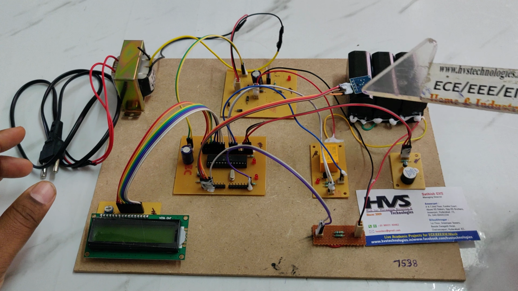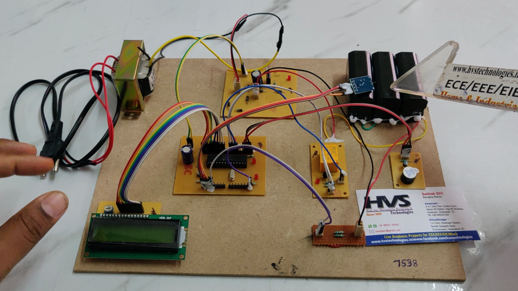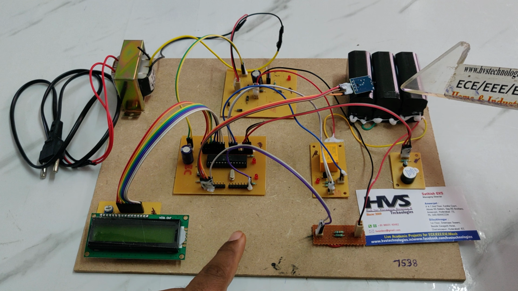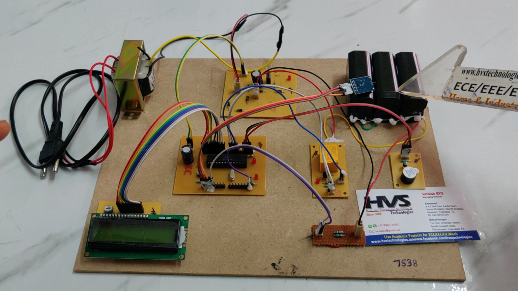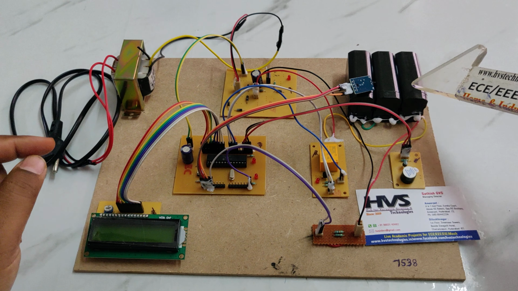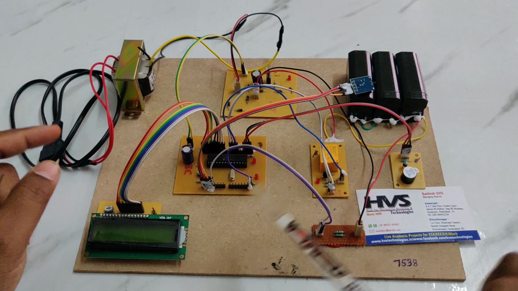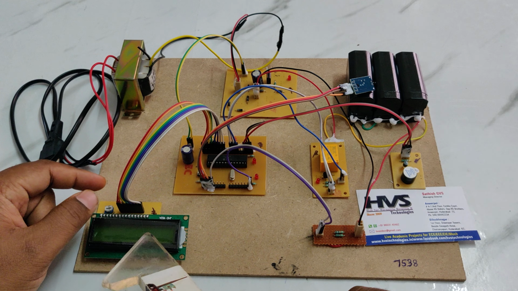So this one represents an EV battery pack, which is continuously monitored by our microcontroller, which does the operation of the battery management system. The BMS continuously monitors the voltage levels of this battery pack using this voltage sensor, and the voltage data will be displayed on the LCD screen.